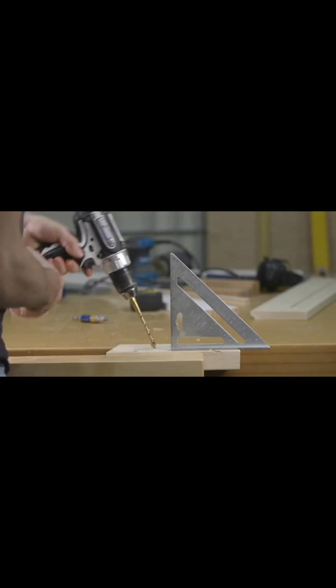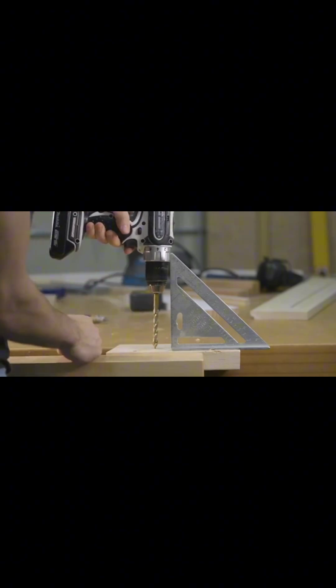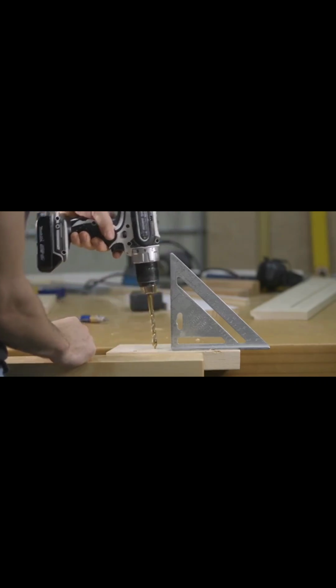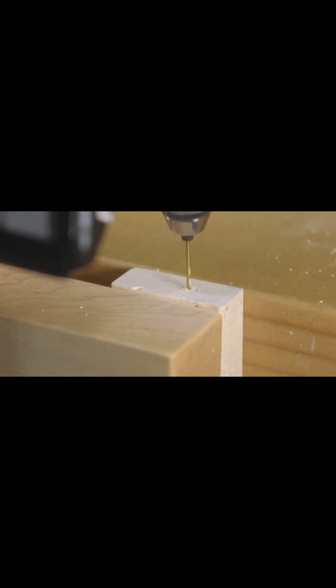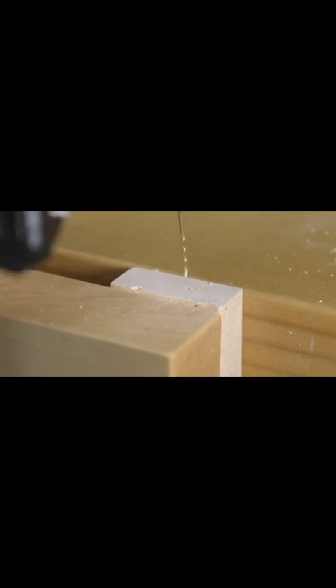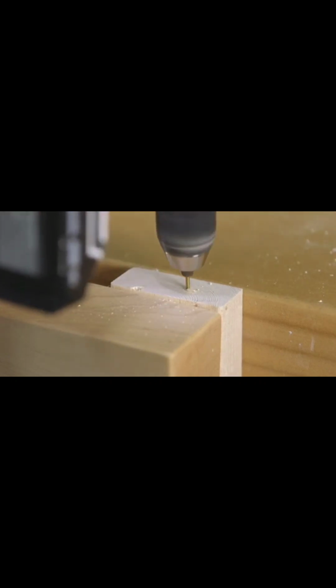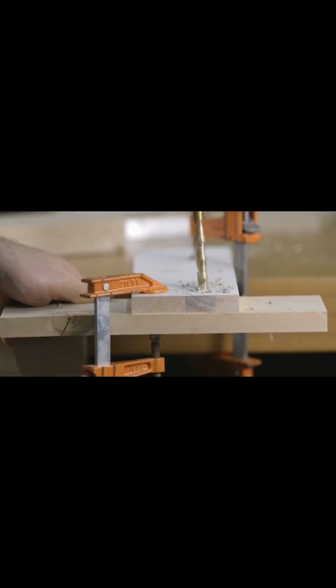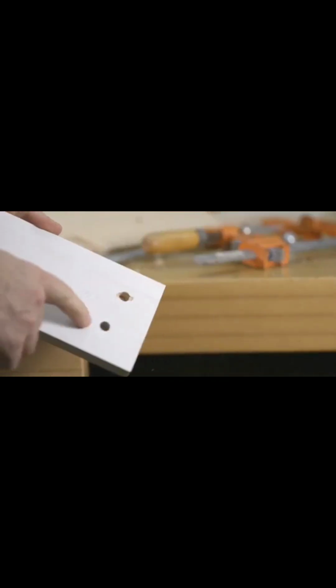Third, do your best to stay at a right angle to the work so that your hole is straight. And in some cases, when drilling deep holes, take the time to withdraw the bit to clear out the shavings. Lastly, when you're looking for a clean exit, clamp a scrap piece of material under your work. This will dramatically reduce the amount of splintering as the bit exits the work.